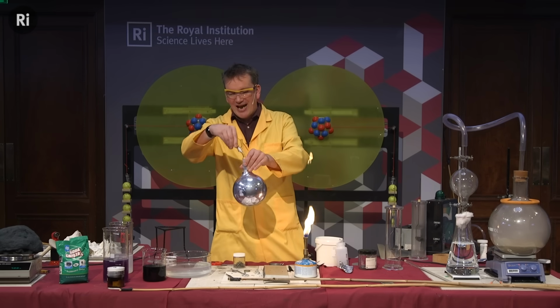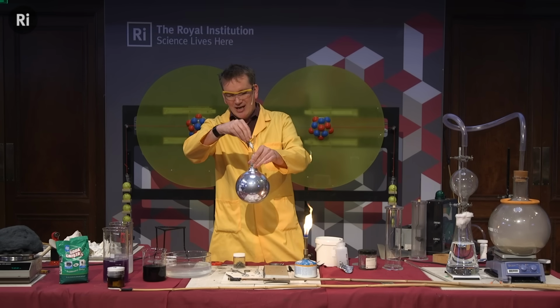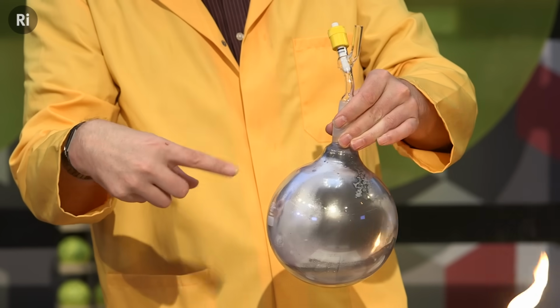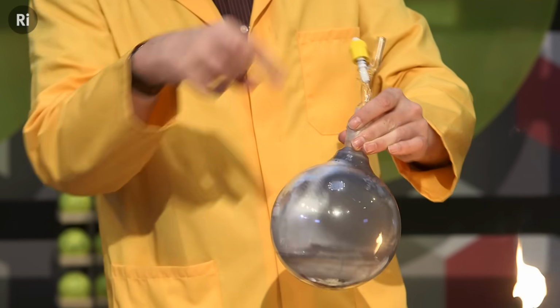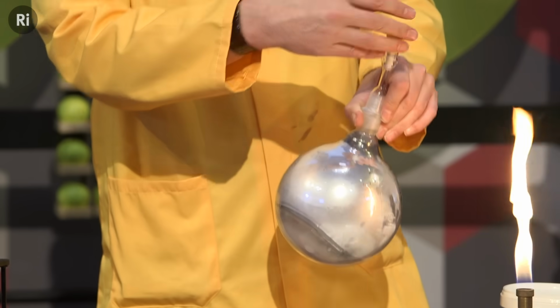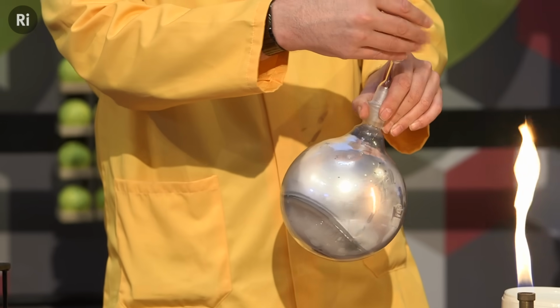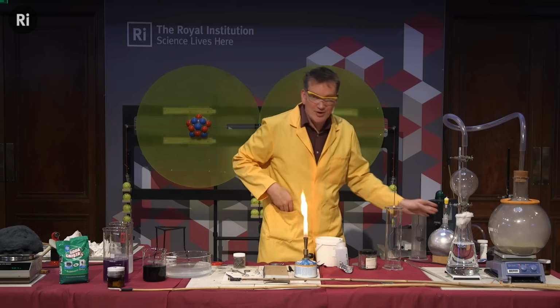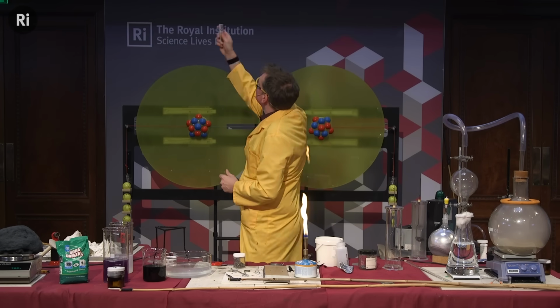In fact, if I open the tap and let some oxygen in, it will gradually react with some of this. If you see, it's already losing its color there, and it's forming the white potassium oxide there as it's reacting with some of the oxygen from the air. But a beautiful experiment there. So easy to pull these atoms apart.